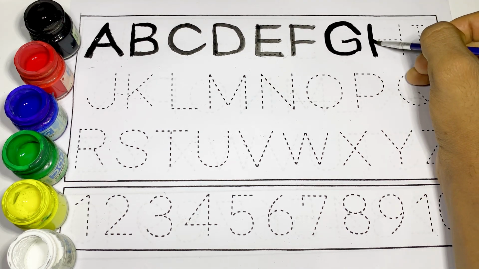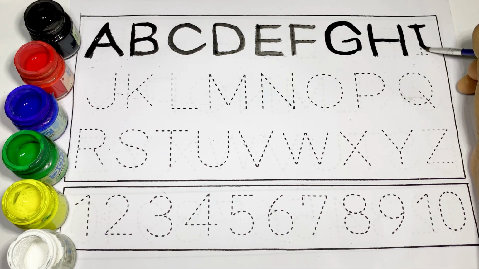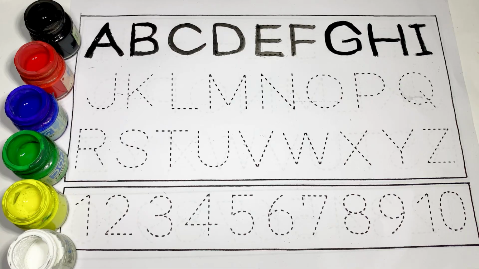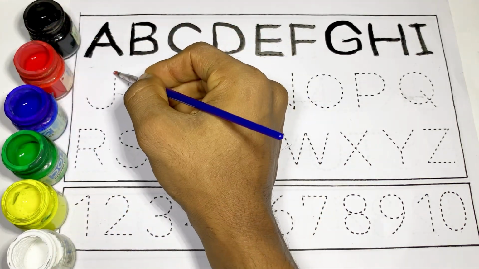H. H for helicopter. I. I for ice cream. Kids, next J. J for jackfruit, and use red color. Red color. The alphabet J.